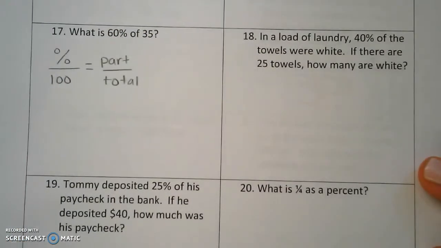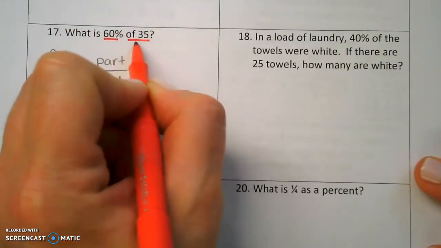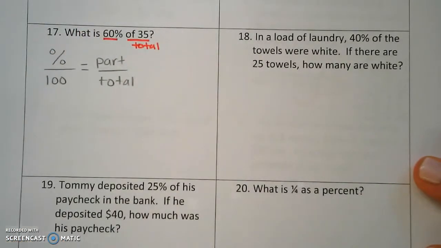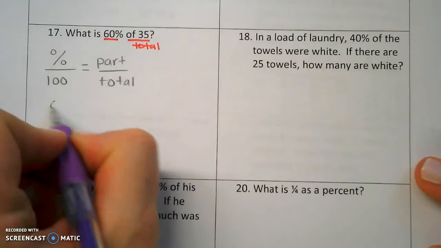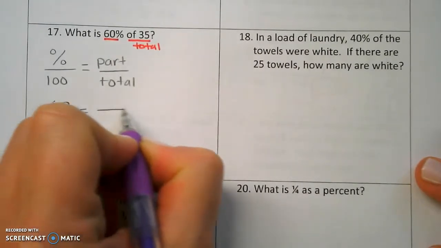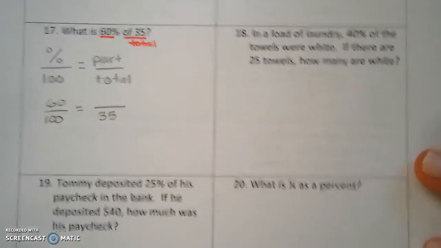And right here, when I look at my problem, this is my percent. And where it says of 35, I know that is the total. So let's take a look. 60 over 100 equals something, we're going to be finding the part, over 35.